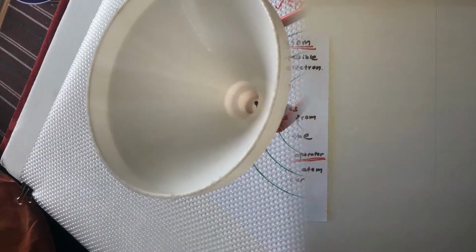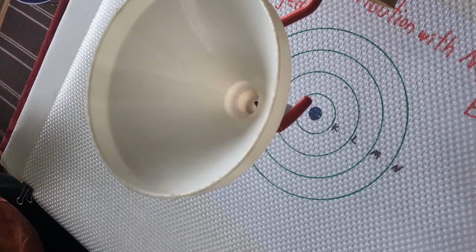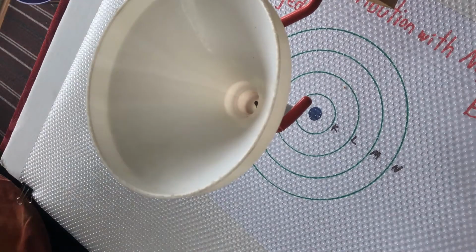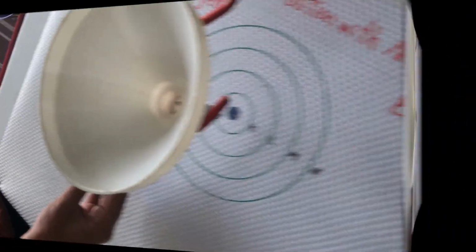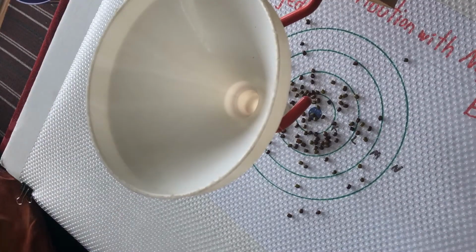Now I'm going to conduct an experiment to have an idea of Bohr's atomic model, and also to find the probability of the location of electrons. In order to conduct this experiment, I drew 5 circles and the center with the large dot represents the nucleus. I counted 100 dried beans and put them in a funnel. Now I'll allow the beans to fall through the funnel onto the paper target.